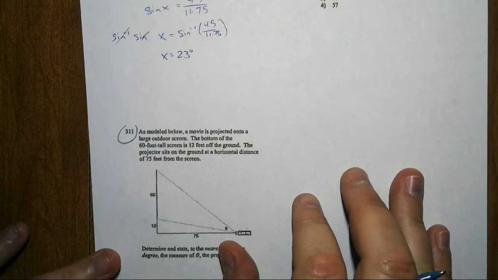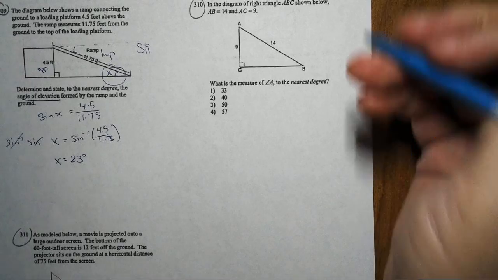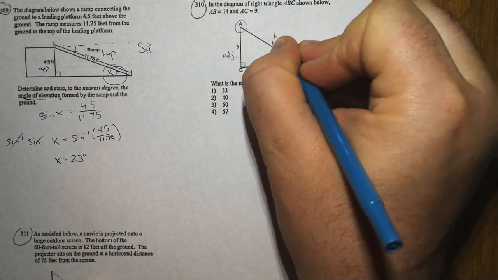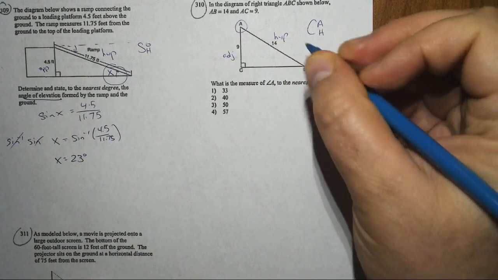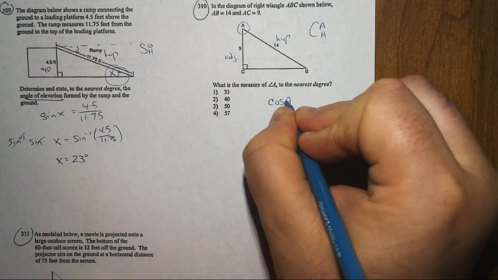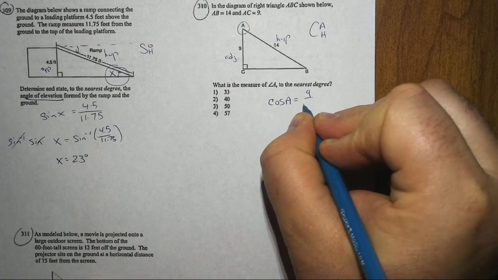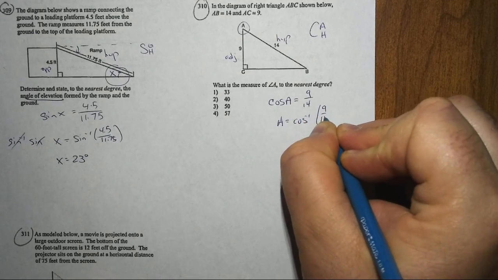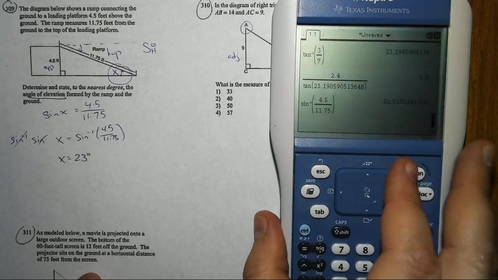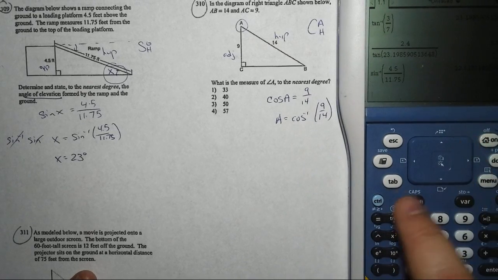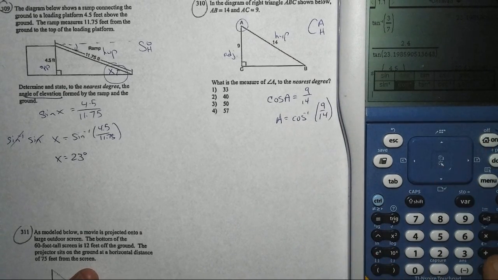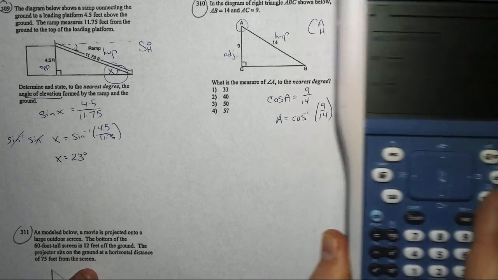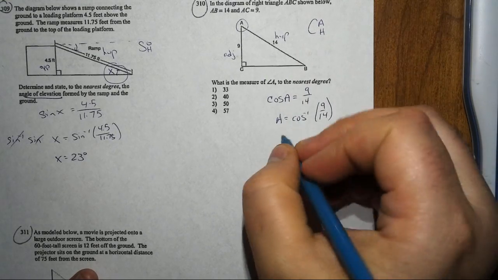Always go back and look at the question. All right, 310. Same thing here. What is the measure of angle A? So here, this is adjacent. That's my hypotenuse. That's our cosine. That's CAH. So we do cosine of A is equal to adjacent over hypotenuse. And then A is equal to the cosine inverse of 9 over 14. Remember, we're not multiplying. It's kind of like a function where you're plugging in. It's taking the cosine inverse of it. So cosine inverse, 9 over 14. And we're going to the nearest degree, so that would be 50 degrees.